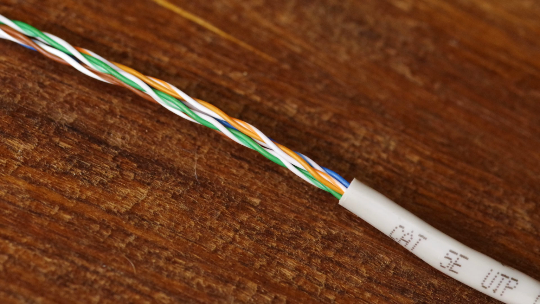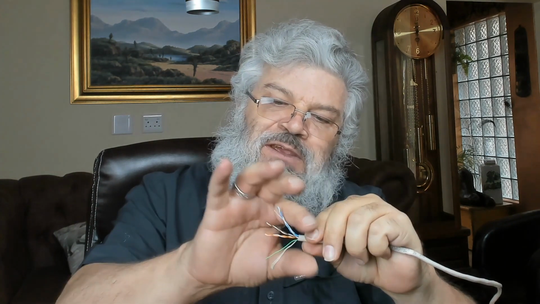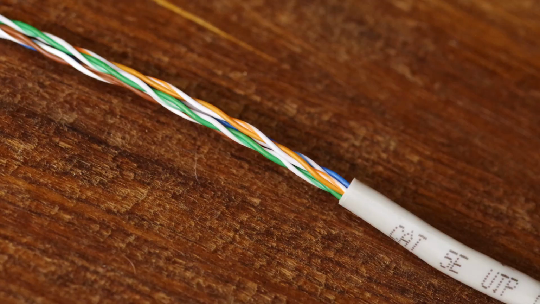And what you see on the inside are these pairs. These pairs are obviously twisted around one another, so we can untwist them. What you have there is green and white and green. There's orange and white and orange. There's blue and white and blue, and there's brown and white and brown. What is not obvious from this small piece that I stripped away is that these pairs are also twisted around one another.